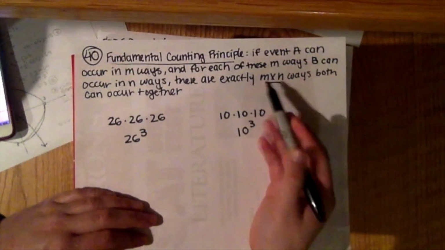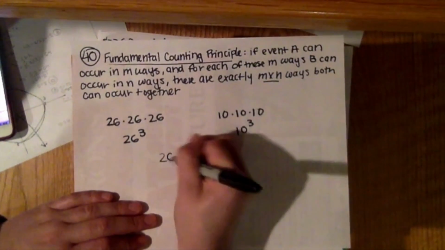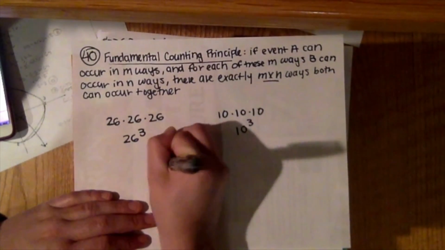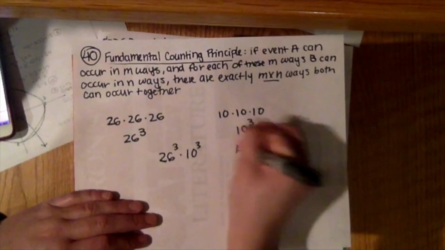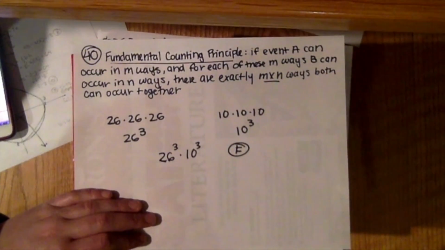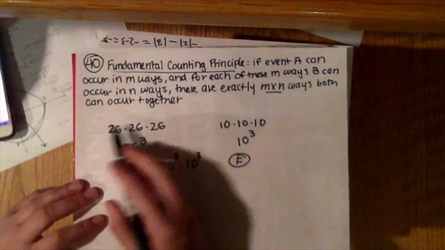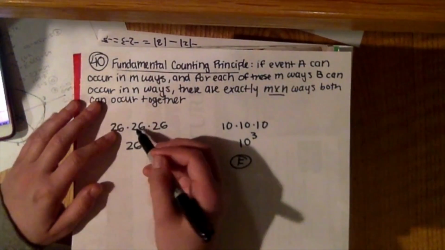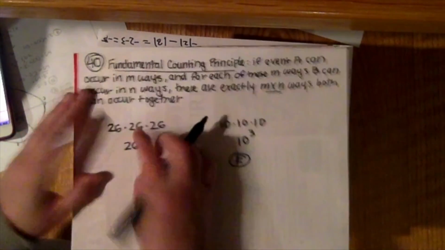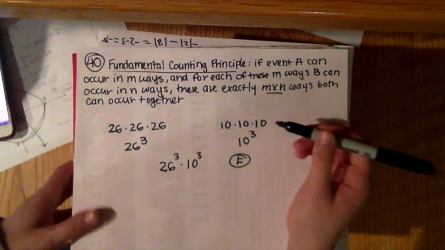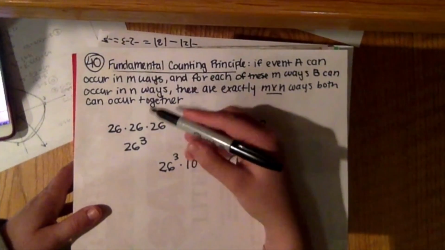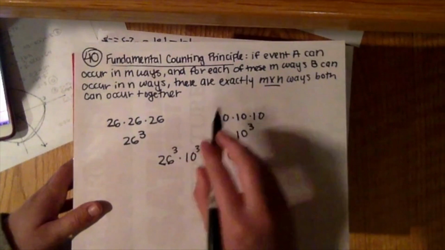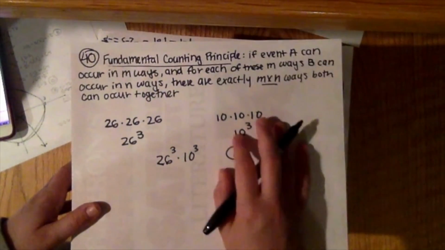So now we just multiply m by n, 26 to the third times 10 to the third, which gives us our answer, F. And there you go. And these initial values are also cases of the m by n. It's just 2 different instances of this event occurring and this event occurring. Basically, whenever things are occurring simultaneously and you're allowed to repeat what you're choosing from, you multiply the possibilities together. There we go.